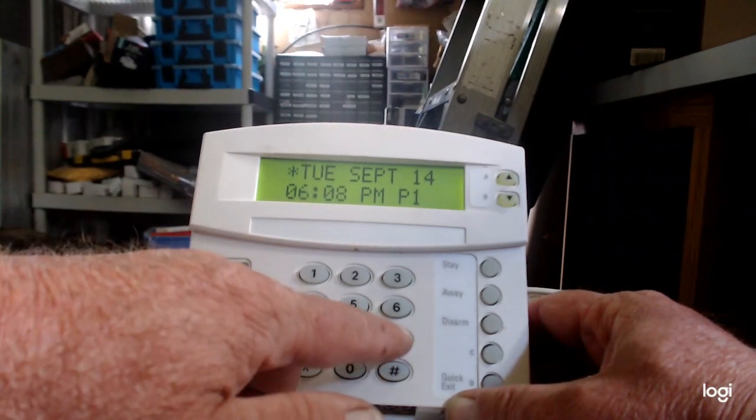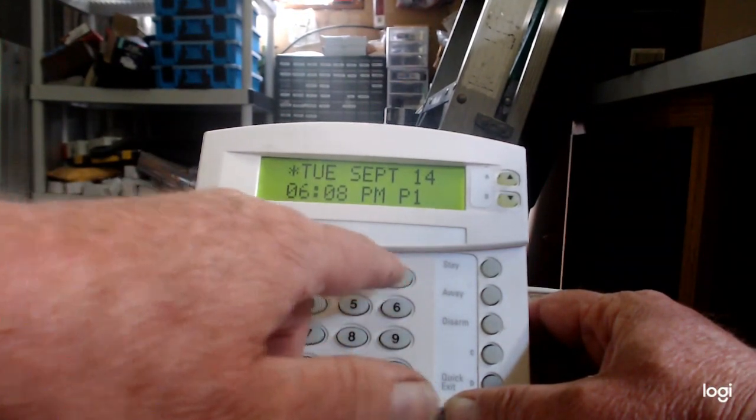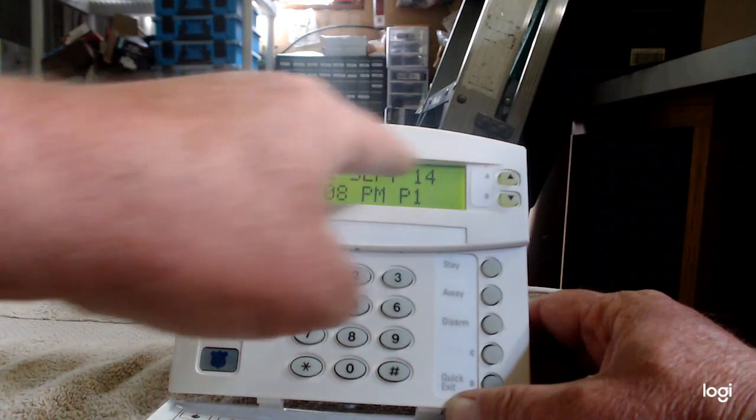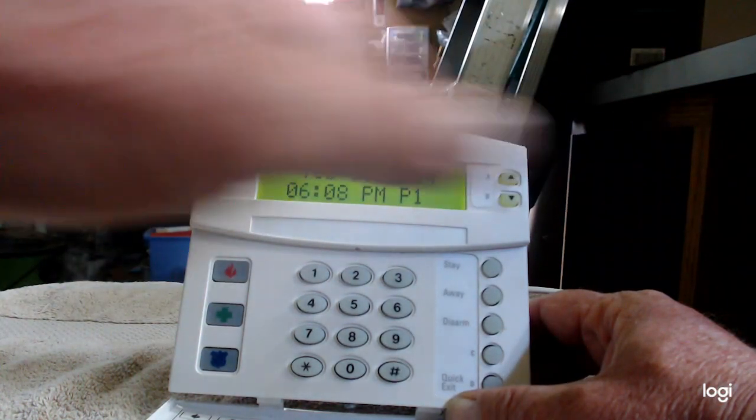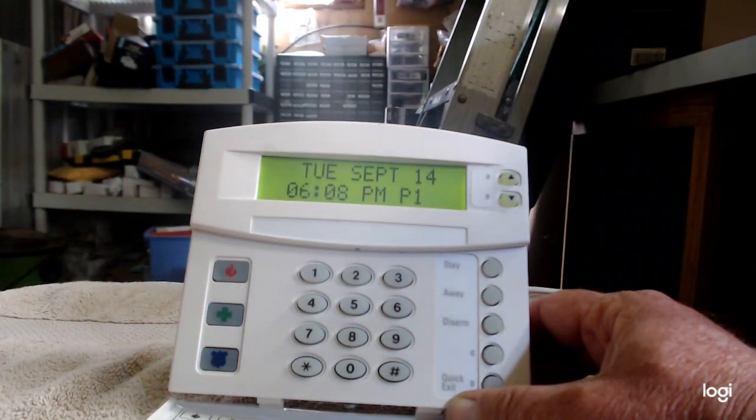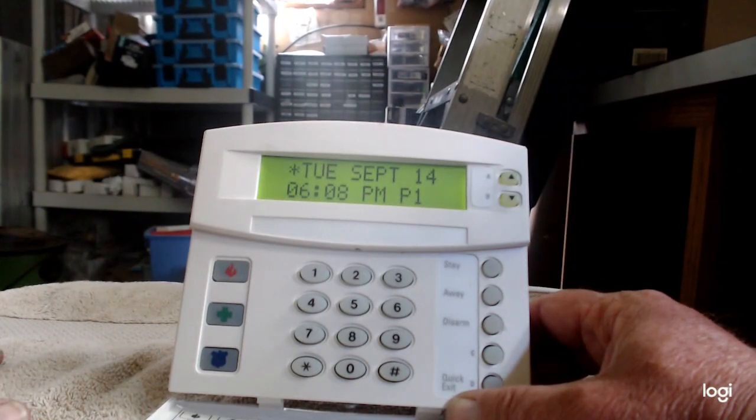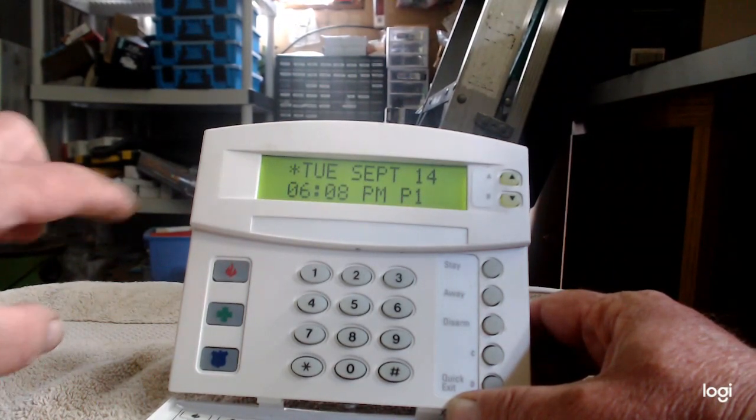So if you hit 9 and you put in what you think is the master code, and it's stuck right there and says enter code, enter code, you're not using the master code. Only the master code can get into the menu.